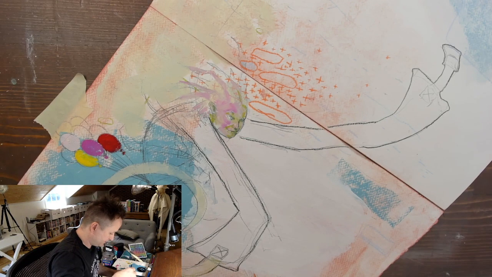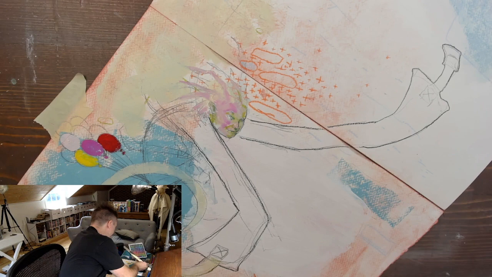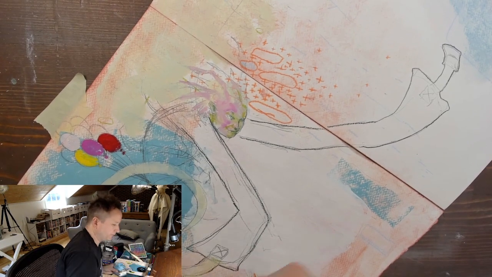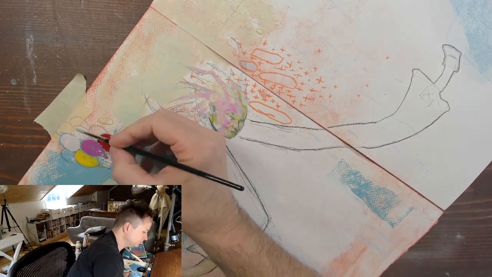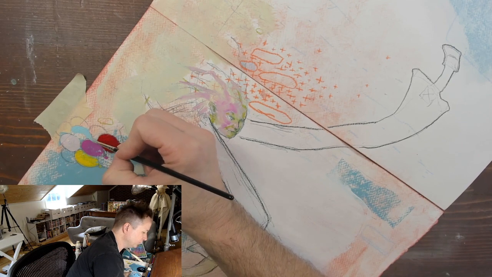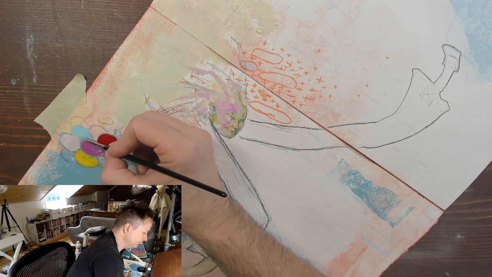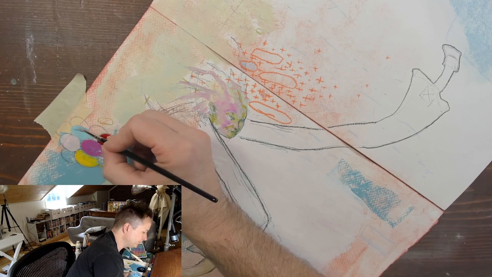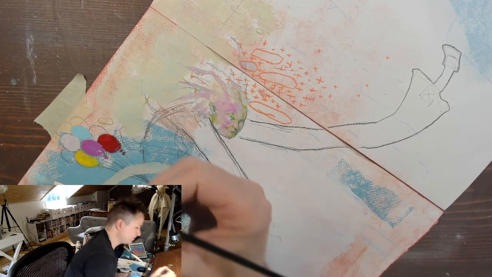Let's see here, am I going to be able to? No, probably not. Alright, there we go. I had to add some water to this blue as well. There we go.